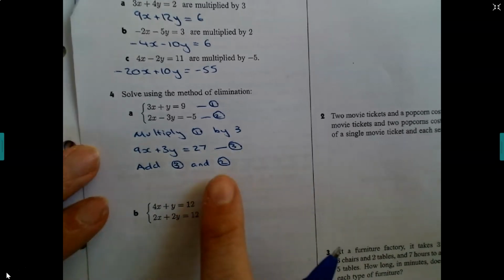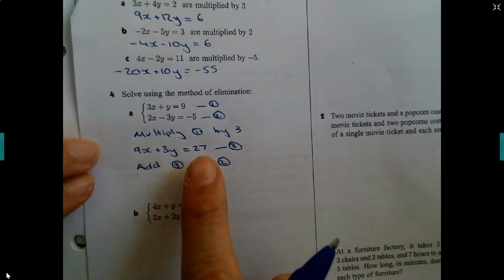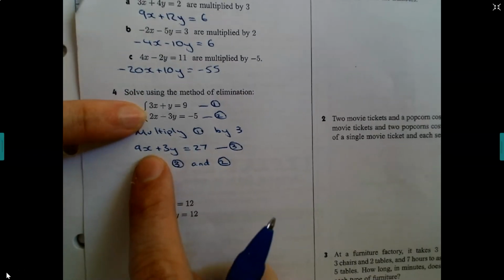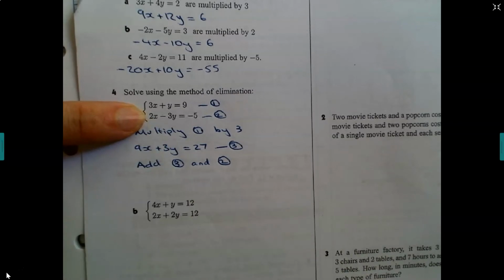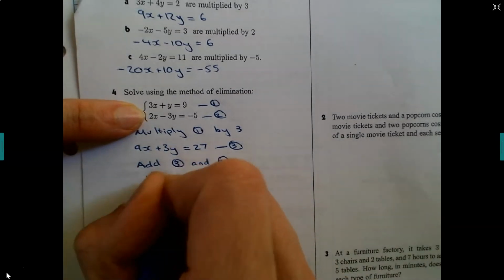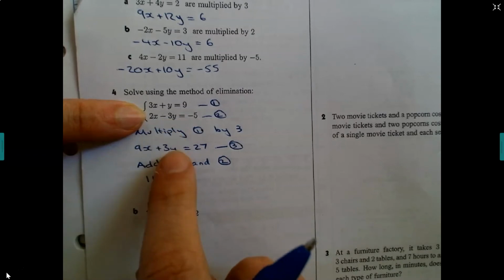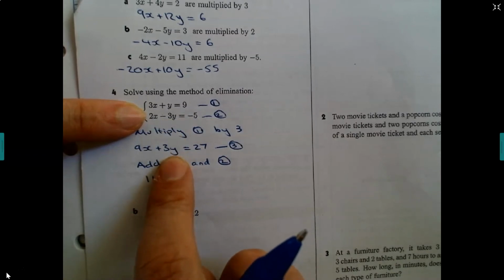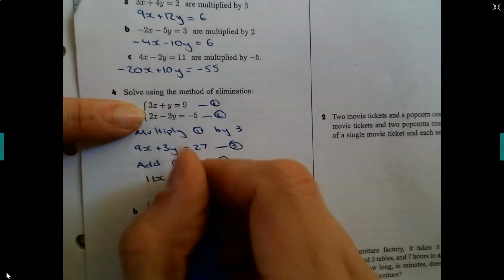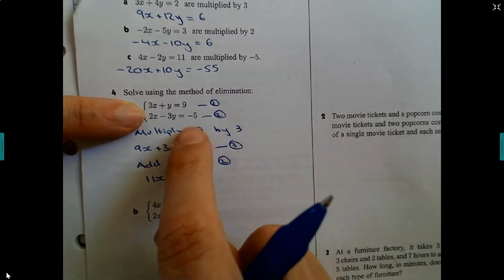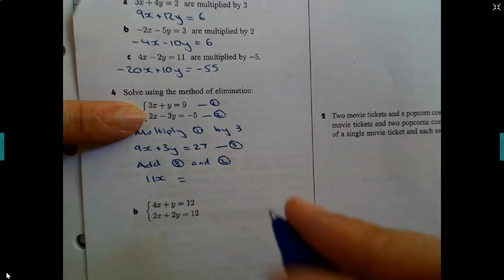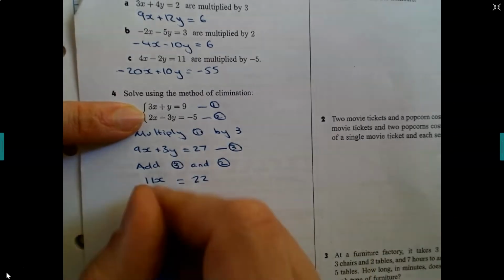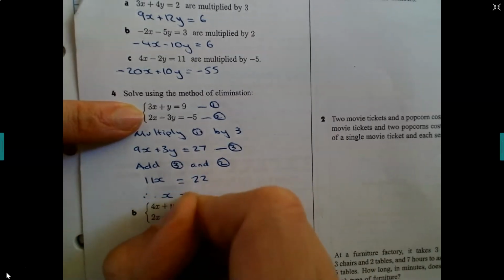So if I add equation 3 and equation 2, let's start off with the x terms. What's 2x plus 9x? 11x. What's minus 3y plus 3y? 0. And that's going to be equal to, what's minus 5 plus 27? 22. Therefore, x is equal to 2.